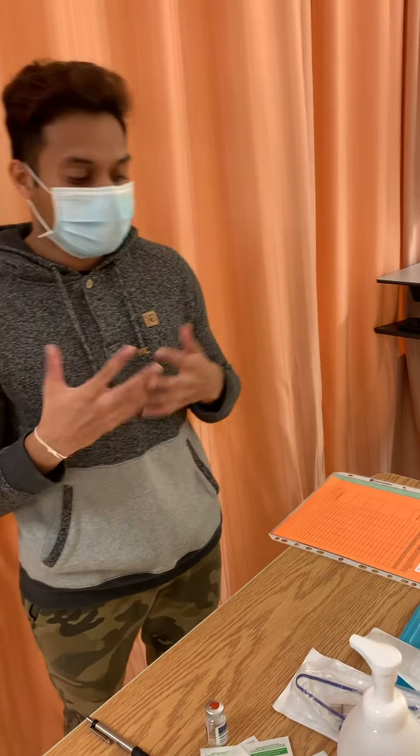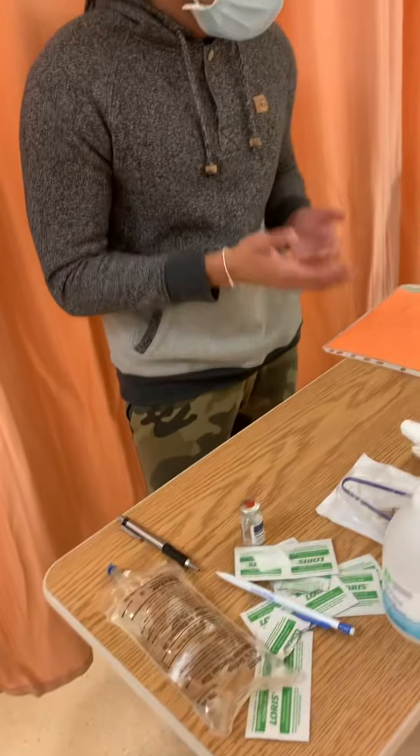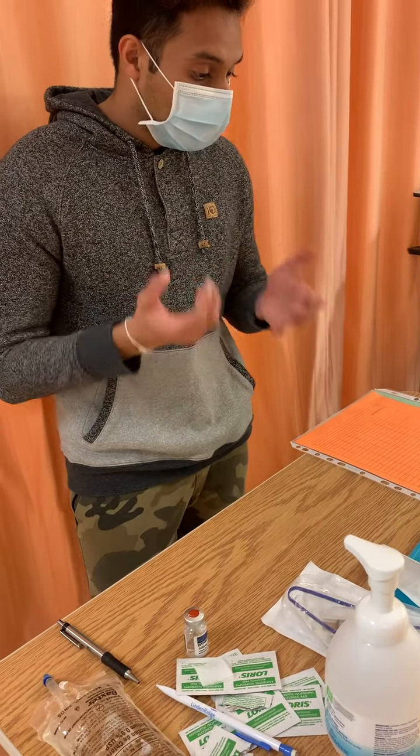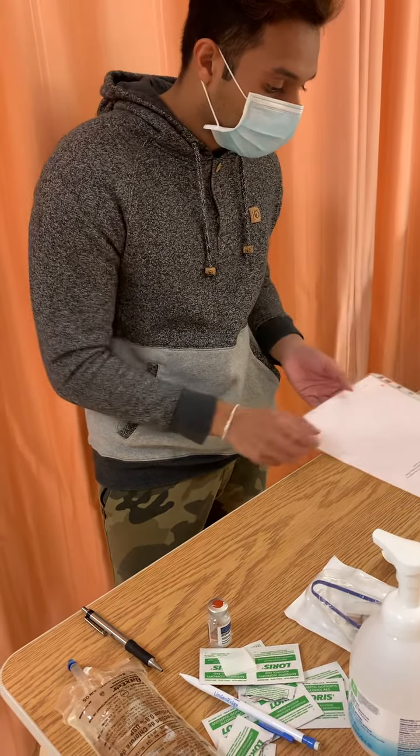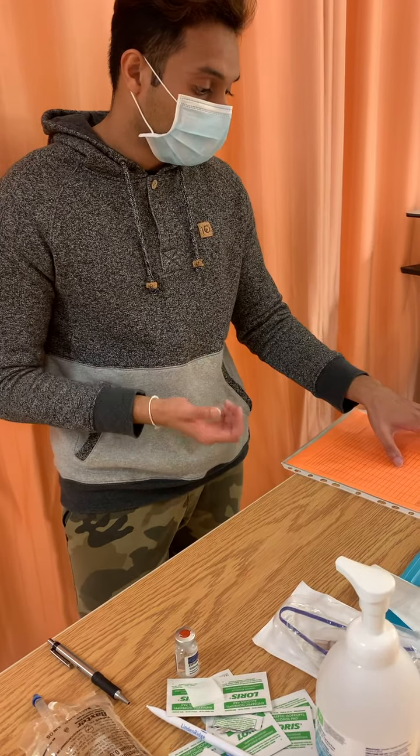I'm a student nurse at the University of Manitoba. Today we're going to be demonstrating IV mini bag insertion. So we have a patient here. His name is Watson William. We saw he was admitted for cellulitis, so we're going to be treating that. We're just going to wash our hands, and we know that he's allergic to shellfish, so that's good.